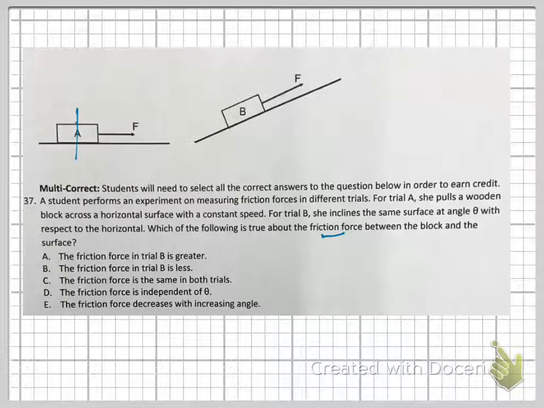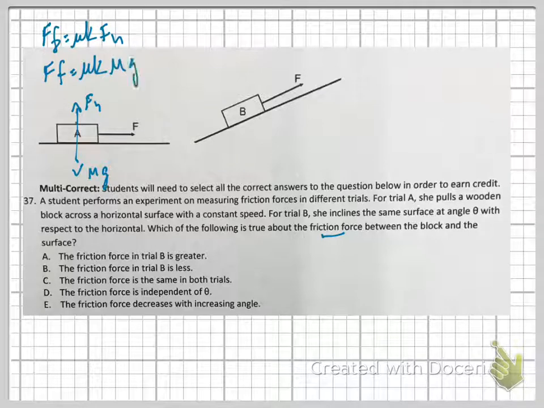So for the first one, let's do a free body diagram. Fn, mg. So the frictional force would be equal to mu k Fn. So the frictional force is mu k mg in the first case.